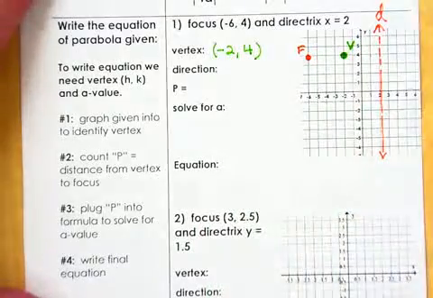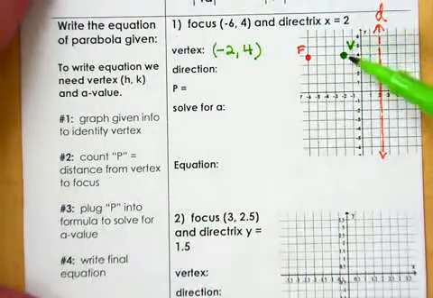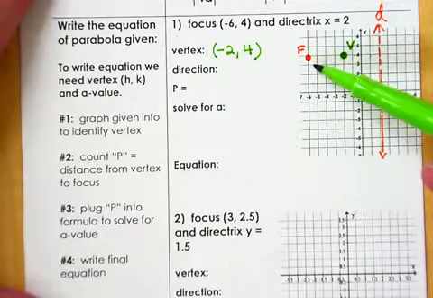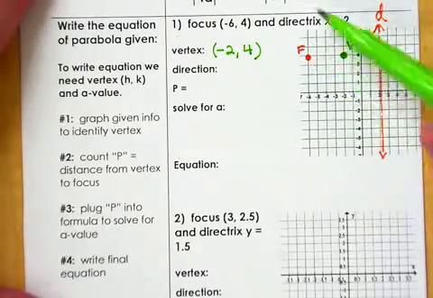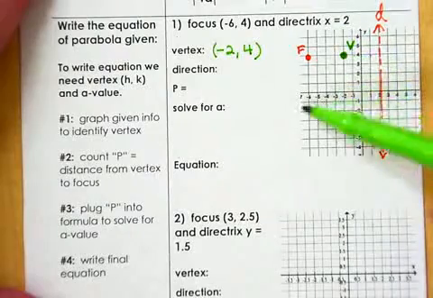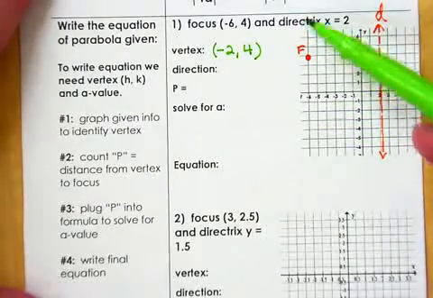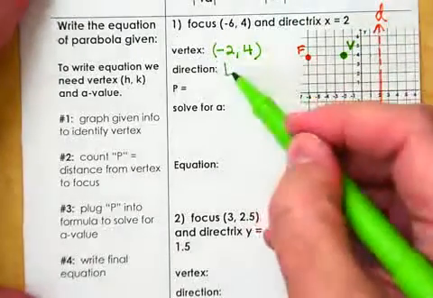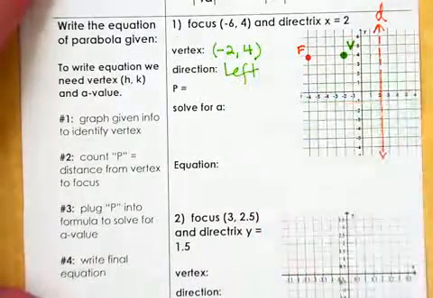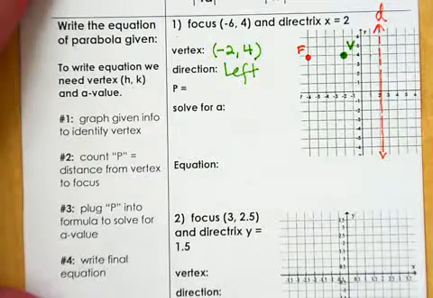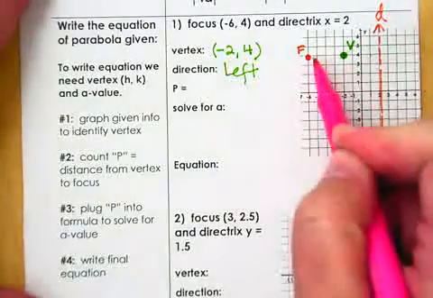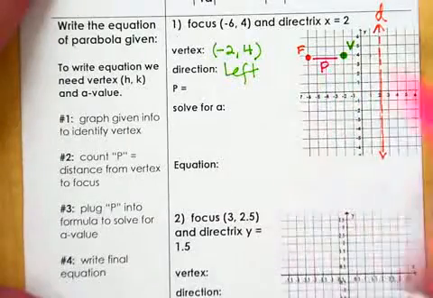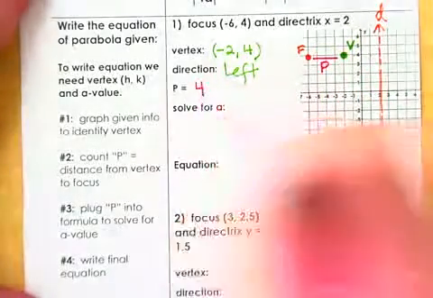And that's my (h, k). Now, because the focal point is always on the inside of the curve of the parabola, I know that the parabola needs to open to the left from that vertex. To find the p-value then is that distance between the focus and the vertex. So that's 4 units.